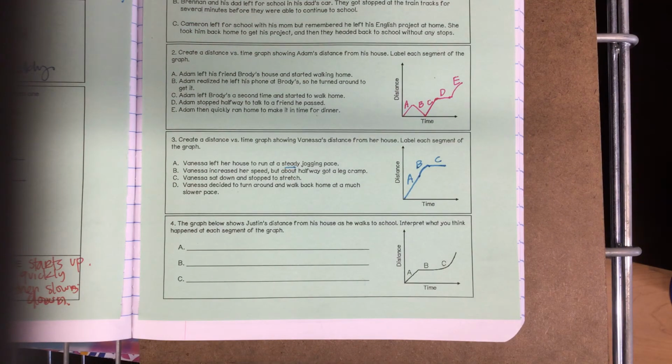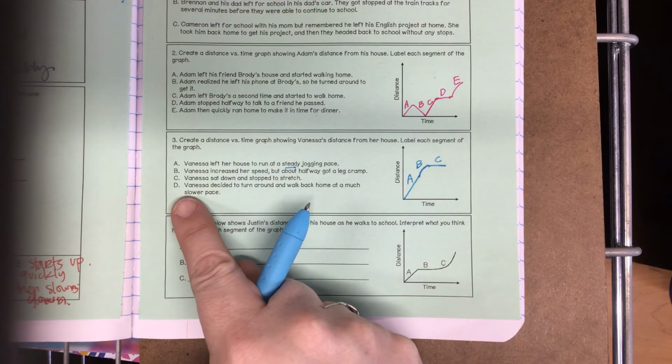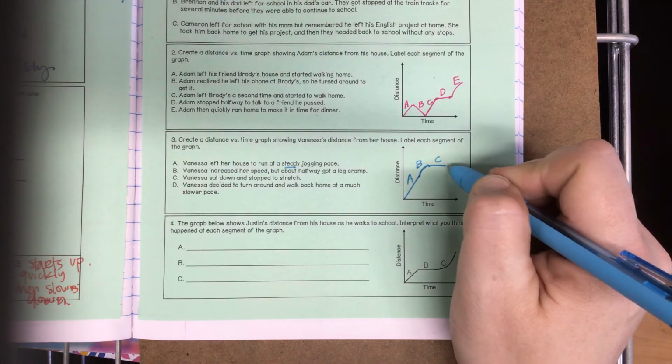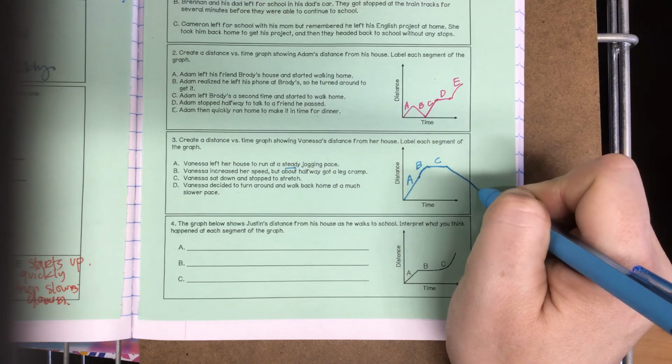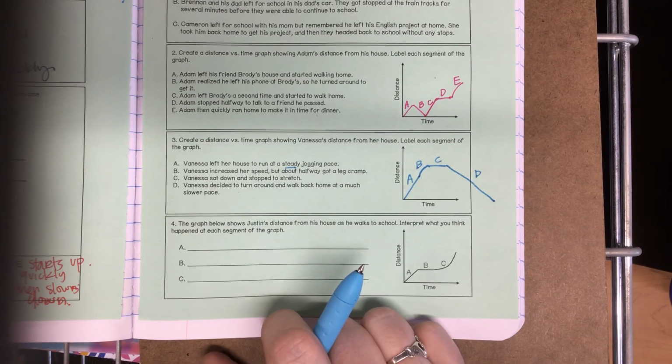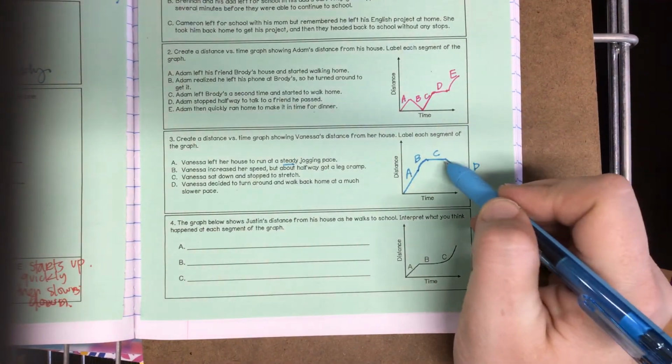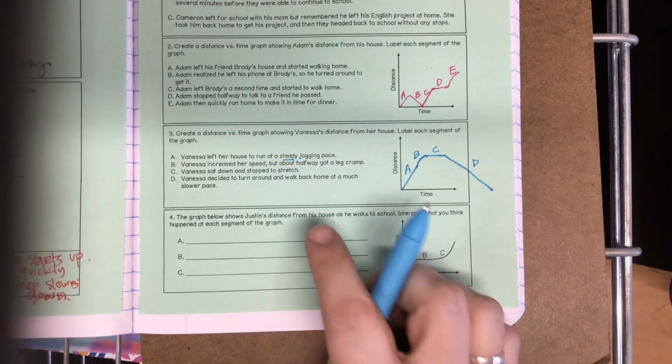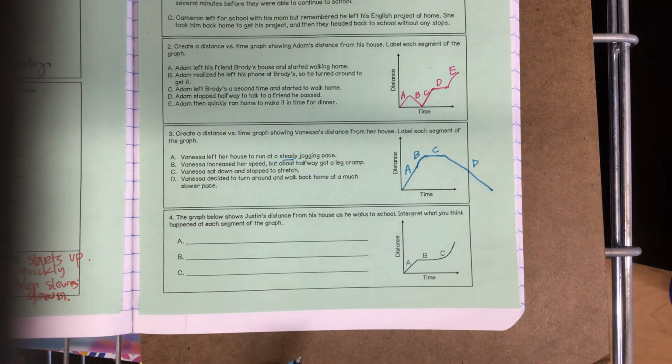Then she decided to turn around and walk back home at a much slower pace. What's that going to look like? Yeah, totally. It's going to decrease. Is it going to be a sharp decrease? No, because it's not fast. It's slower. So what's going to happen? It's going to be like this, right? It's not going to go straight down because that would be a fast pace. This is a slower pace, right?